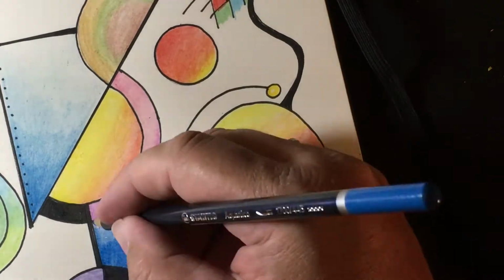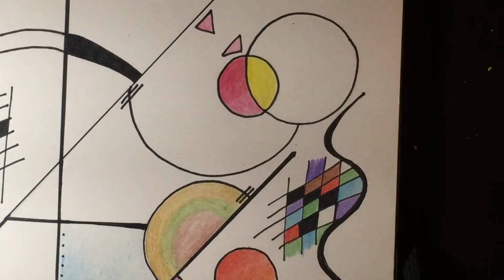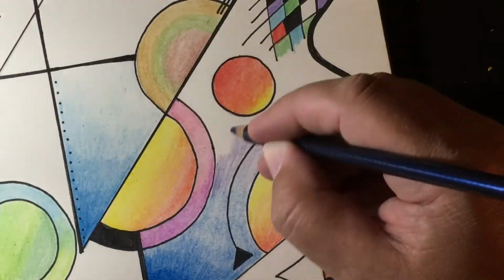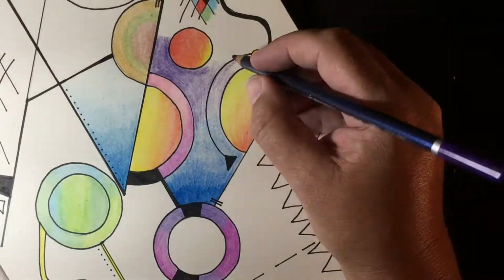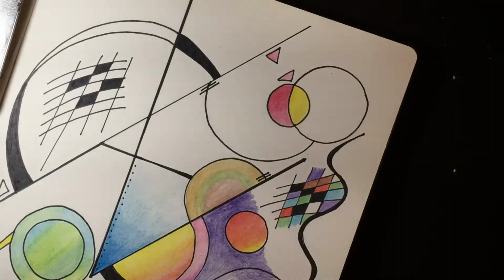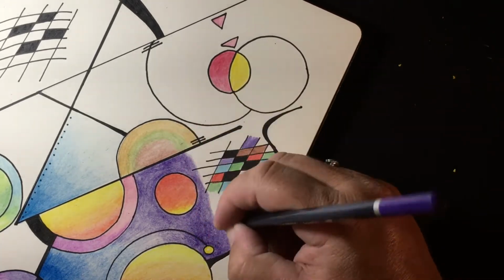Doing the same thing now with a darker blue, so you can see that I vary the pressure on the pencils when I want it to get lighter. Moving it into a sort of lighter purple, and then as I get further away, I'm going to go darker and deeper with the purple, just to give it variance of light and tone and shade.